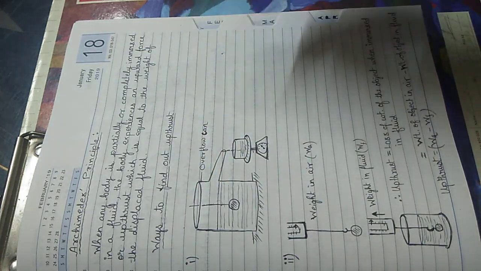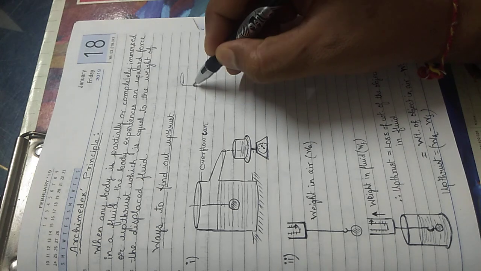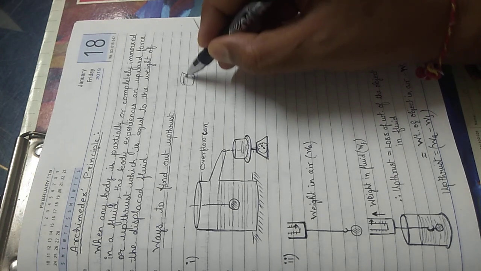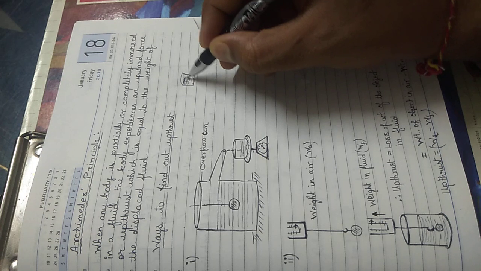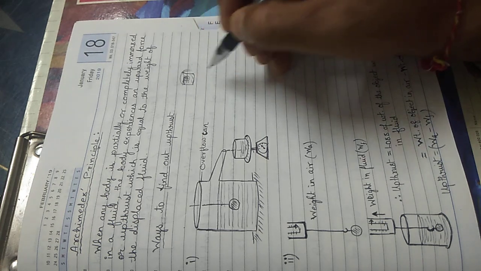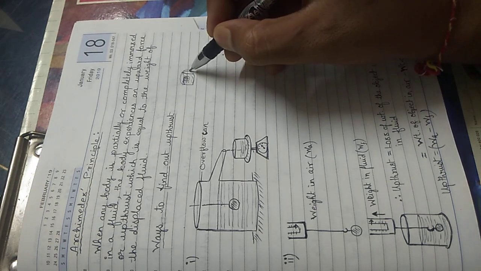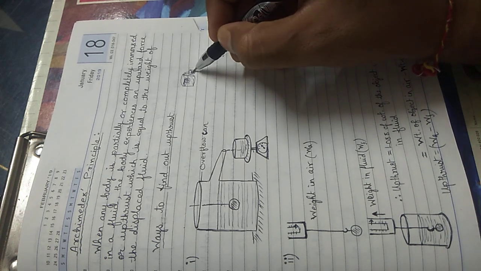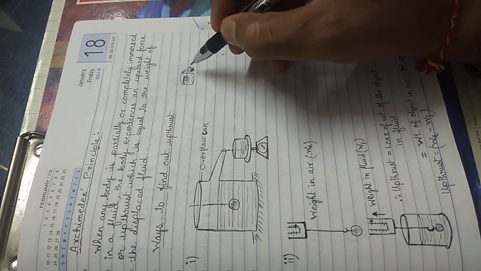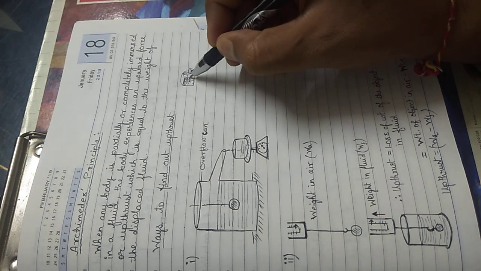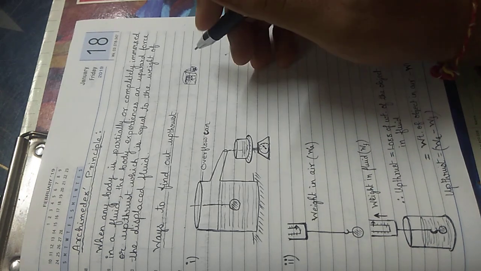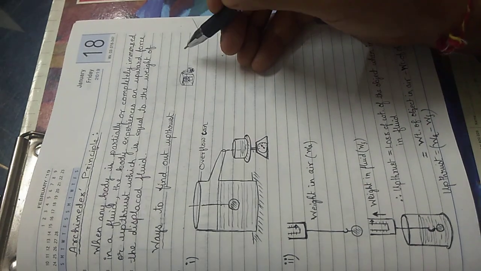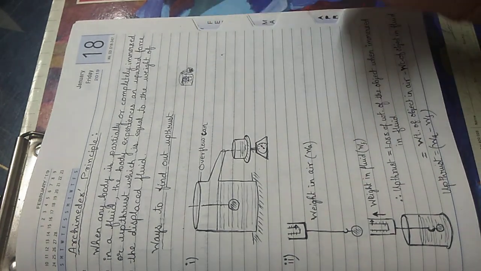So suppose there's a mug filled with water, as soon as you put in a ball, some amount of water will flow out of the mug. Suppose you are collecting the water here, or whatever fluid it is, and you calculate the weight of this water or the fluid. That weight will be equal to the upthrust experienced by the body, because upthrust is what? Upward force, and weight is also force. So this weight will be equal to the upthrust.